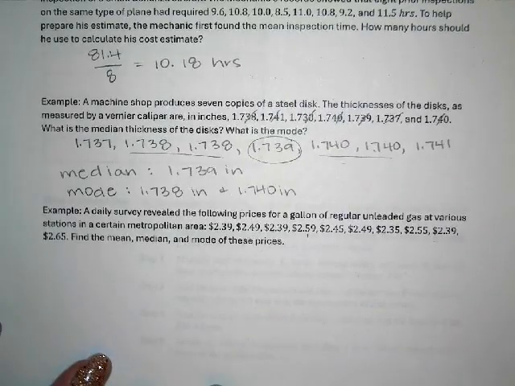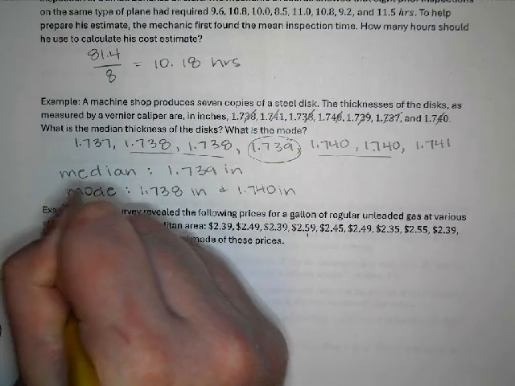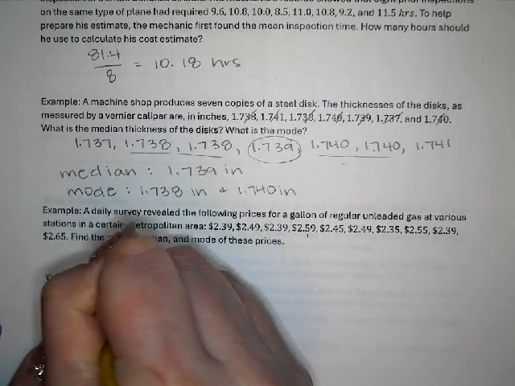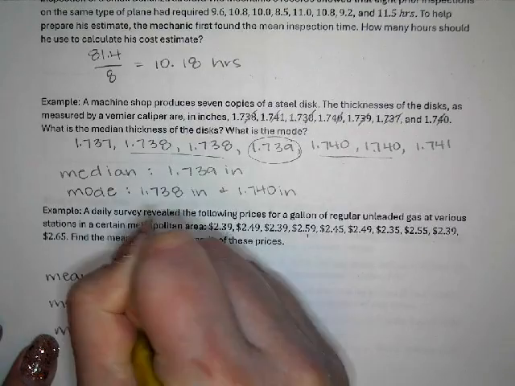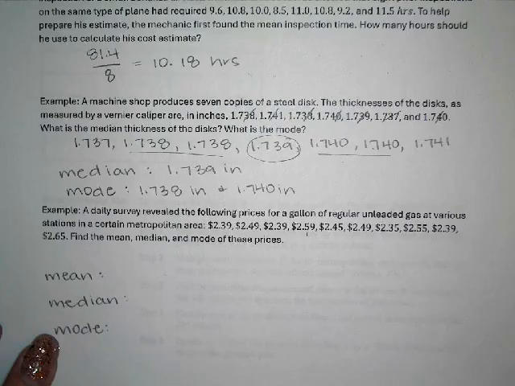A daily survey revealed the following prices for a gallon of regular unleaded gas at various stations in a certain metropolitan area. Find the mean, median, and mode of these prices. In the instructions, they also could have said, find the measures of central tendency.